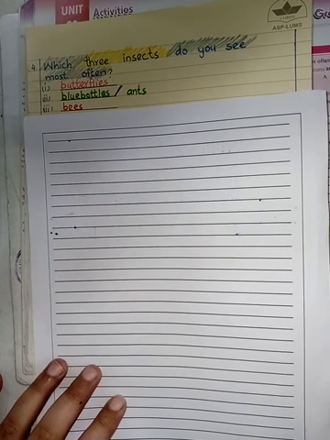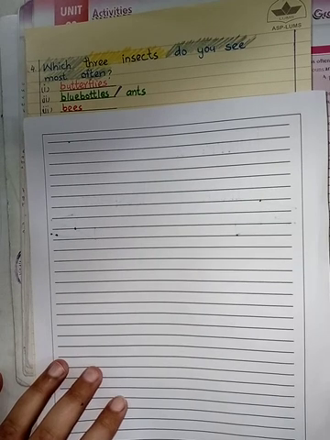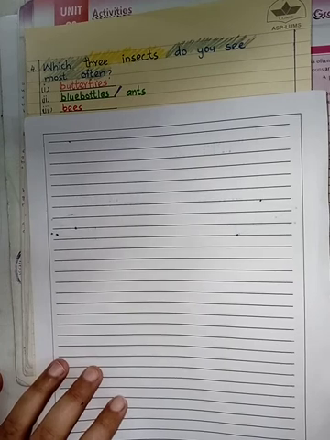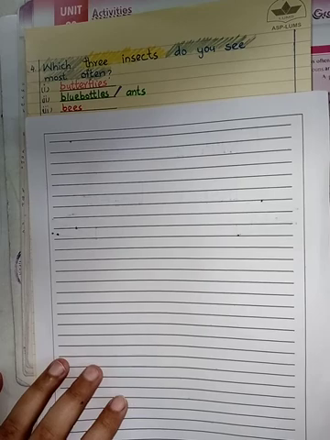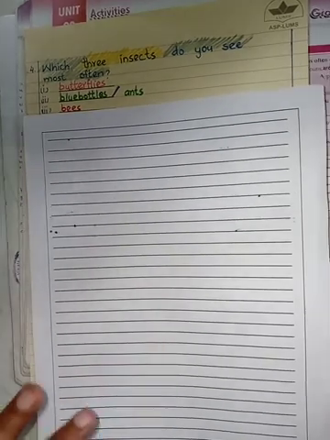Those insects which you see most often. You will only mention 3 insects which you see most often, right? So I have written these 3 and 4. You will write any 3, either the same or you are going to write on your own choice. This question is on your own choice.